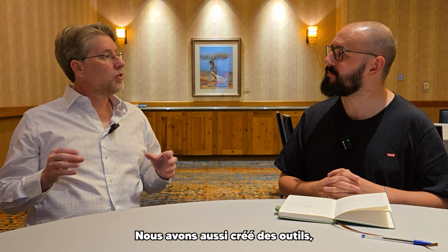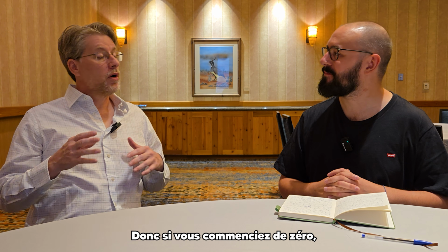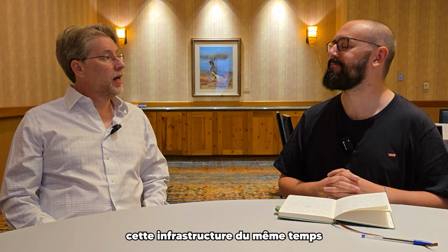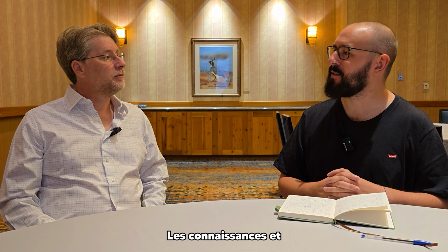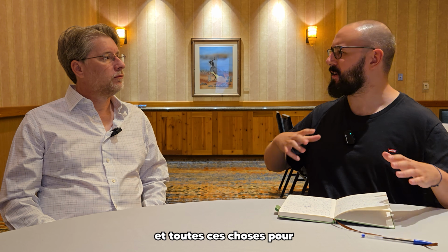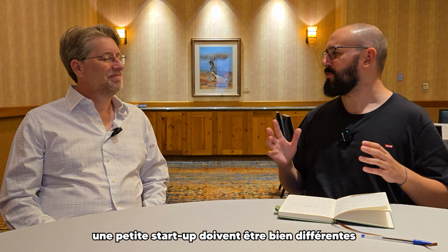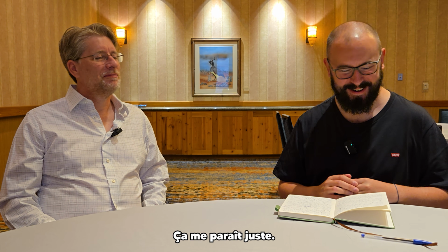And then we built tools and test generators and validation environment. So if you wanted to start from scratch, you have to build all that infrastructure up as well, which, you know, can be fun, but also is a lot of work. Yeah, it's about knowledge and support pretty much, like the team and the turnover, that kind of stuff for a little startup will be way different when it comes to Intel, right? I think that's fair. All right.